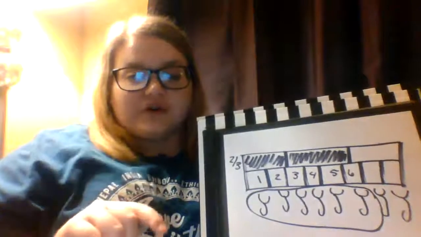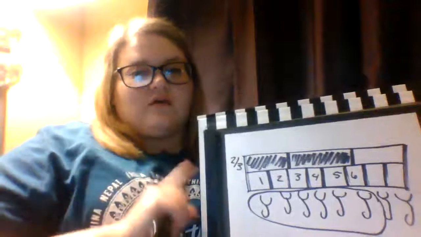When you get to Thursday and Friday's math, you'll be making fraction strips, and that's another good visual that you can use when doing your fractions.